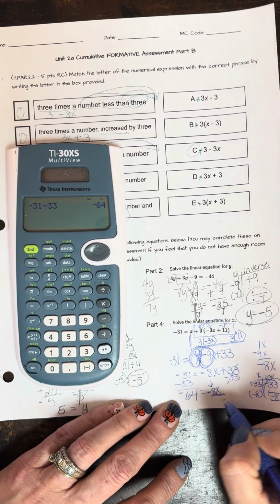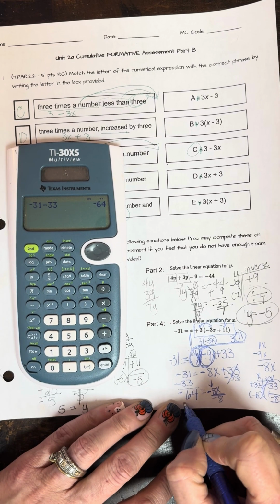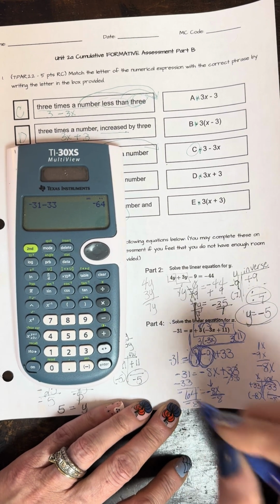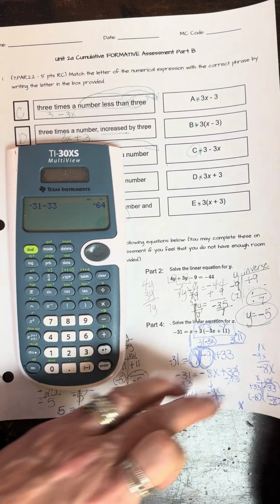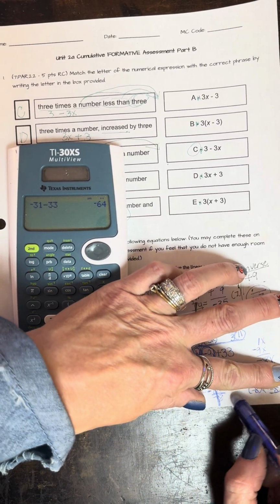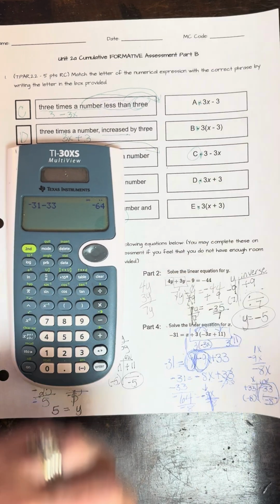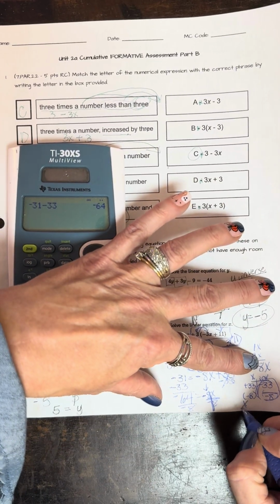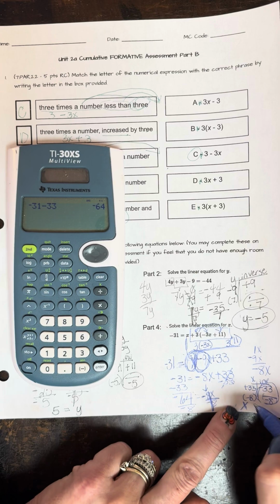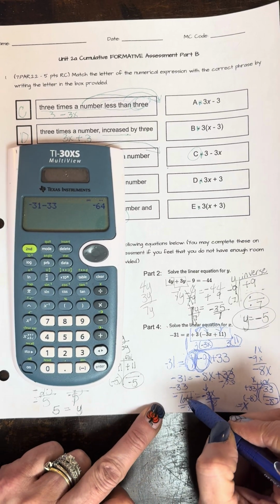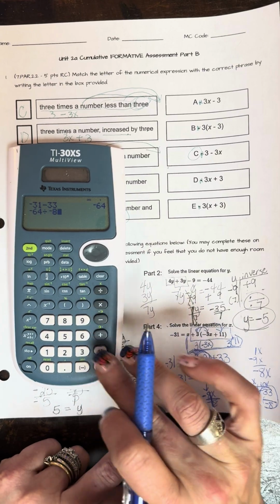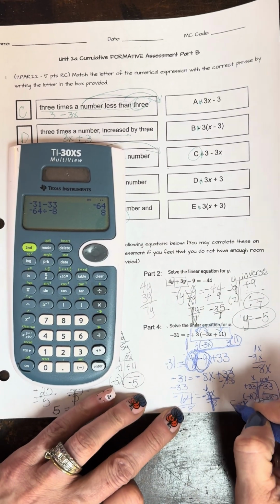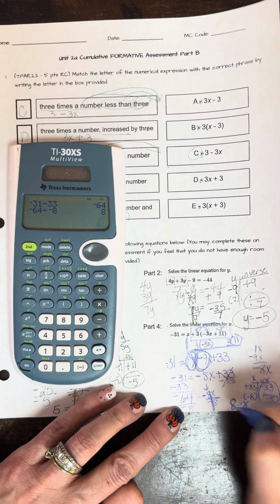Then I'm going to divide by -8. This divides out and leaves me that 1x. There's my 1x, and that's equal to -64 divided by -8, which is a +8.